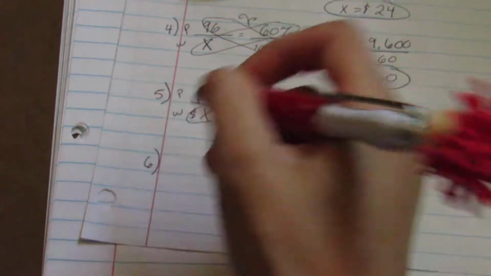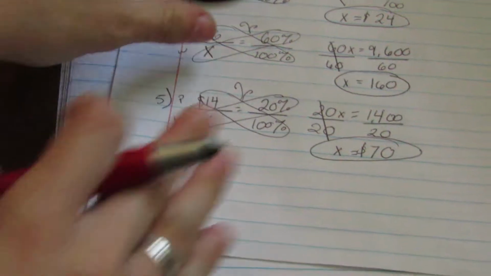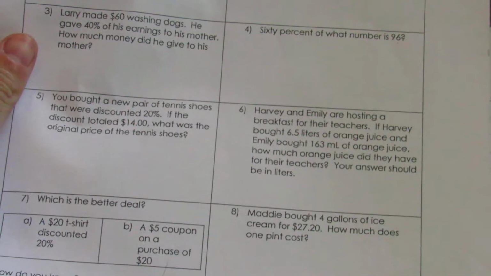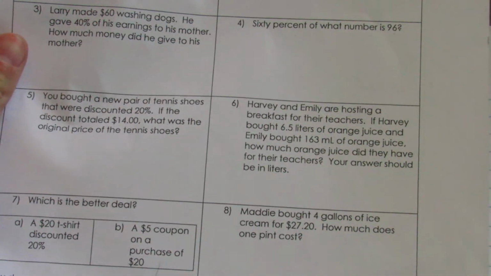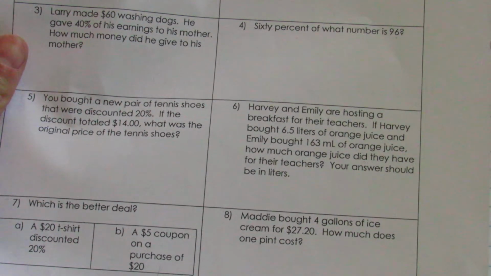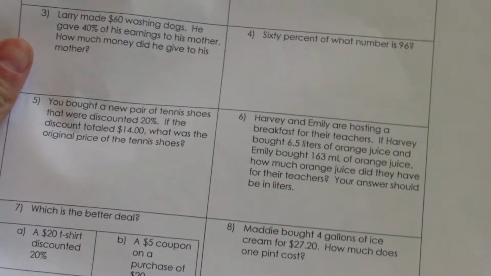Number 6. Number 6 says, ooh, I'm going to go ahead and do this on another sheet of paper. I'm not going to have space. Alright, so number 6 reads, Harvey and Emily are hosting a breakfast for their teachers. Oh, Harvey, y'all are so sweet. Emily, you guys are so good.